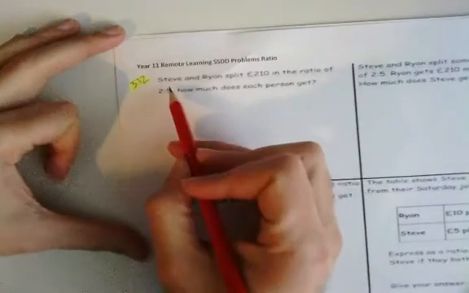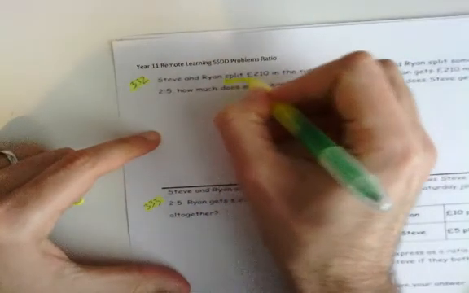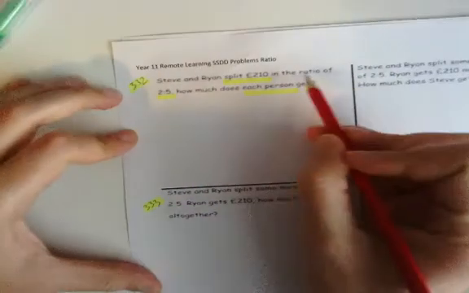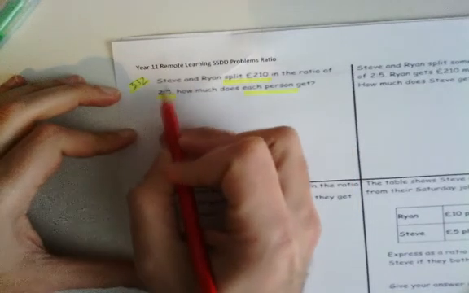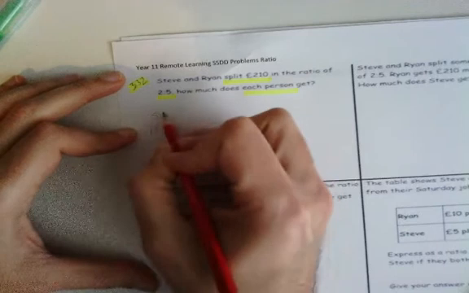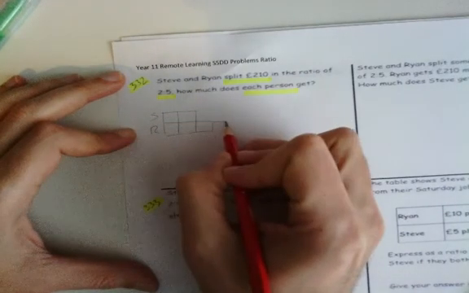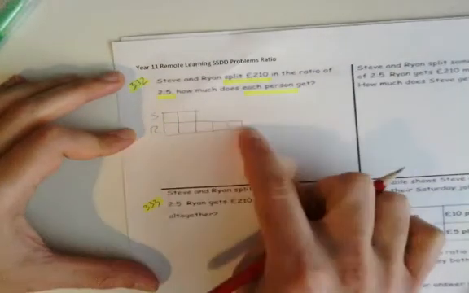So this first one, let's read through it together. Steve and Ryan split £210 in the ratio 2:5. How much does each person get? So let's draw a little diagram out. Steve and Ryan in the ratio 2:5. That means Steve is getting 2 blocks and Ryan is getting 5 blocks. Okay, so there's Steve's 2 blocks, there's Ryan's 5 blocks.